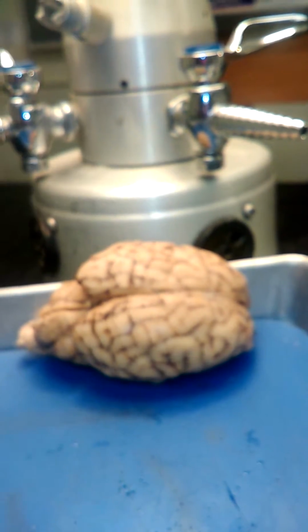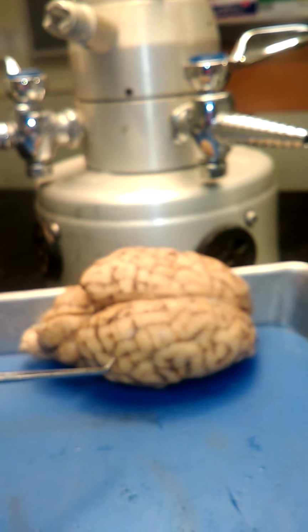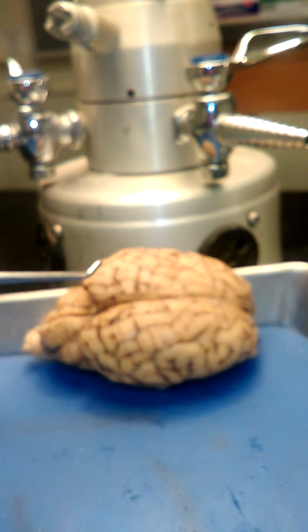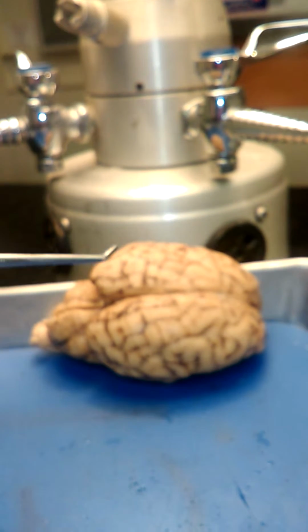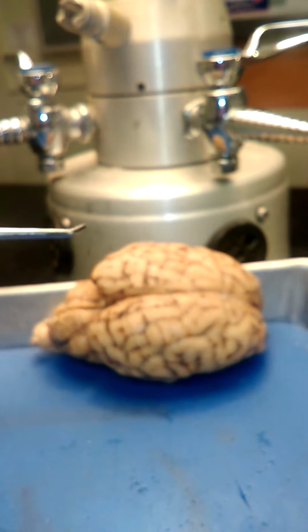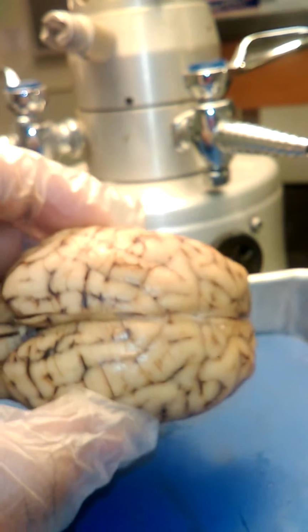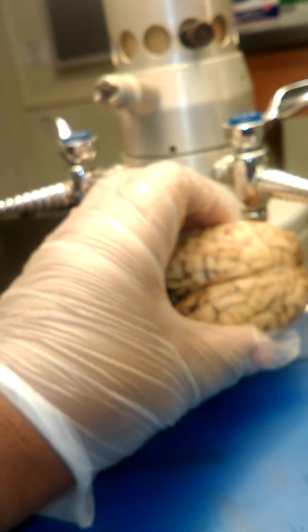Today in Biology 2401, I will give you a quick, very brief overview of the brain. We're going to discuss several things about this brain, but I want you to know that it won't be all parts of the human brain because I am using a sheep brain at this time, okay? So to begin, I just want to show you the brain itself. We're going to discuss all of that, okay? All right.